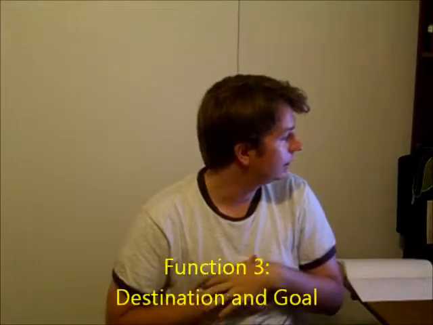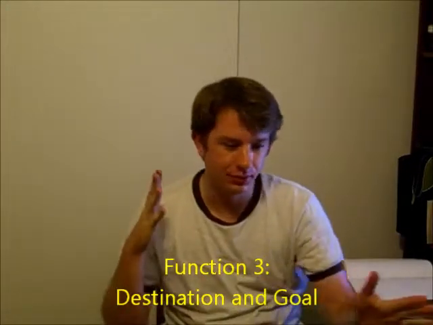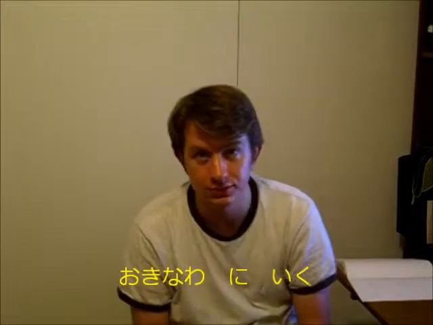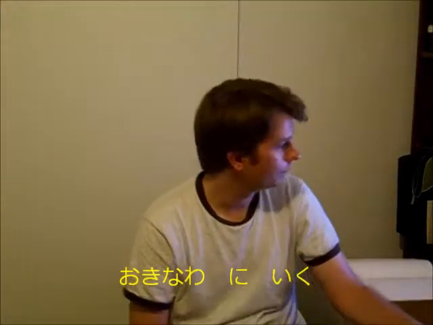Okay, so the next purpose, or function, of ni is going to be destination and goal. And by that, it's like choose somewhere or something like that, right? For example, Okinawa ni iku. Nice, simple sentence. Means I'm going to Okinawa, right? Okinawa is just Okinawa, and ni would be to, and iku is to go.